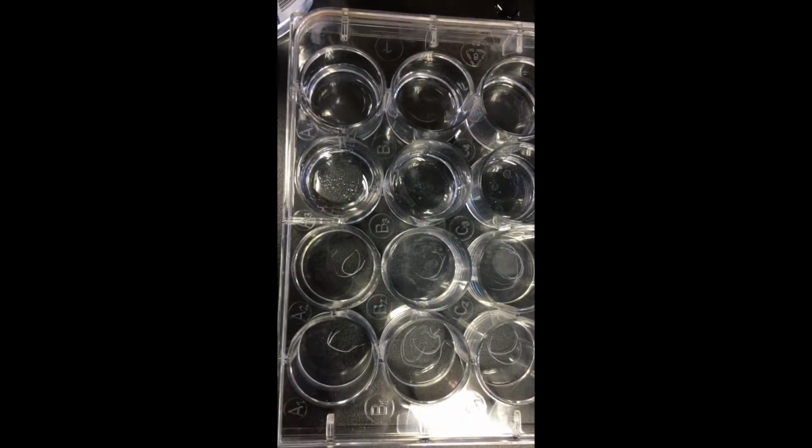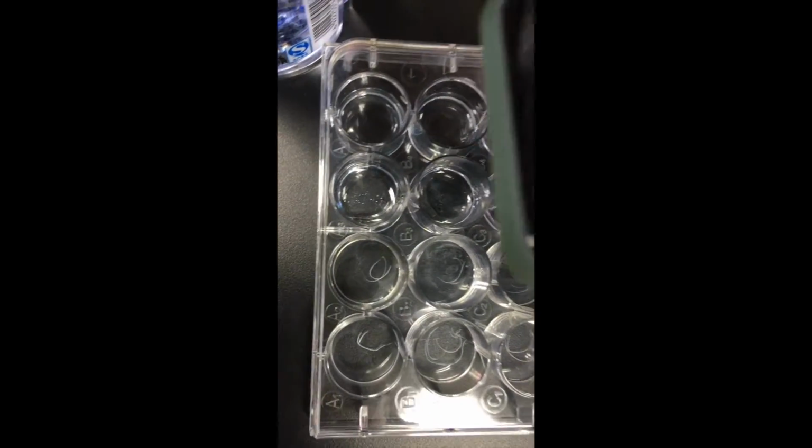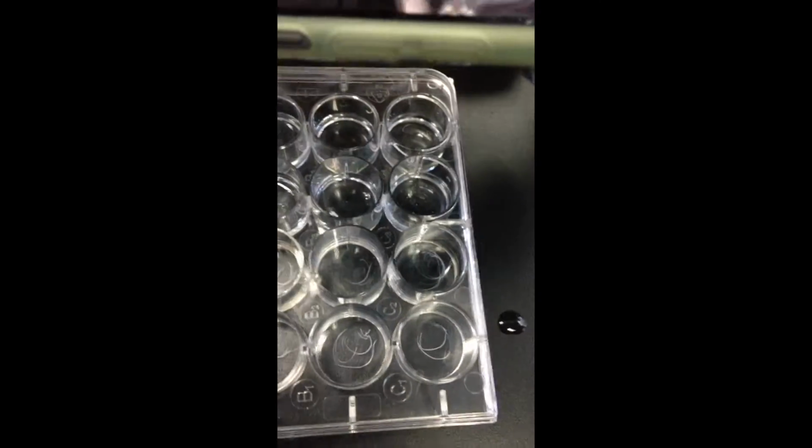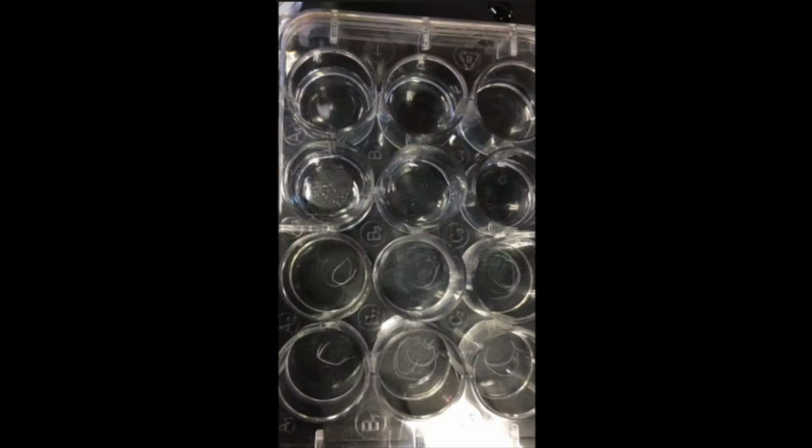See this one? Bubbles. A3. I think only this one, and by the side it has some bubbles.